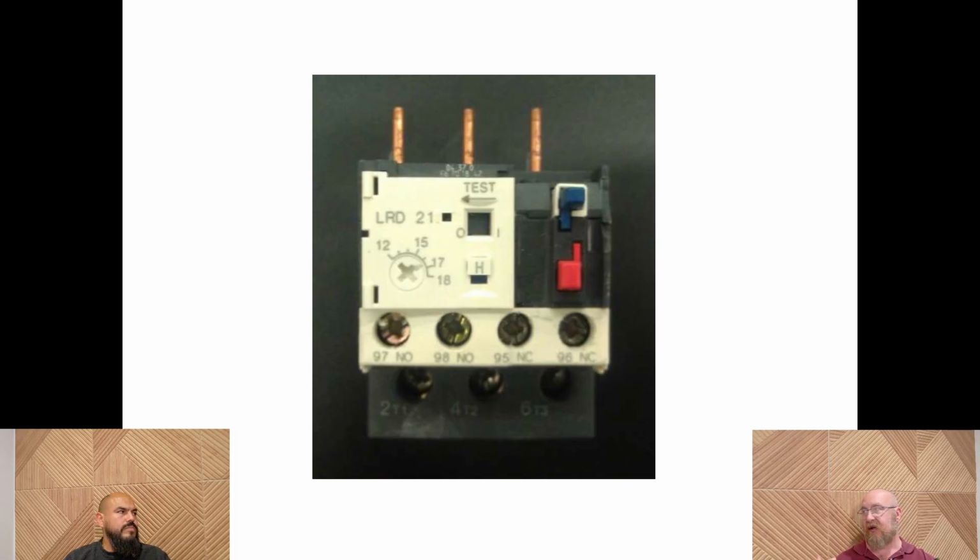Fuses are meant to handle surges in voltage. Circuit breakers are meant to protect the overall circuit and infrastructure around from an overcurrent situation, and then overload relays were meant to really stop it from damaging just the motor itself.